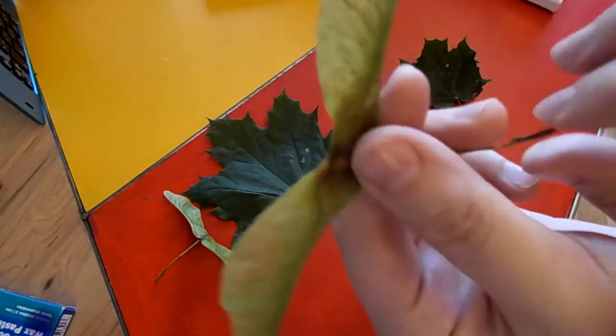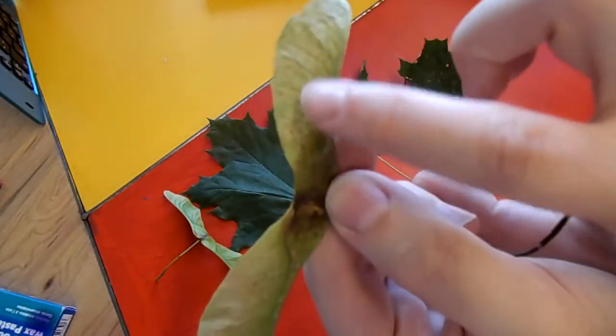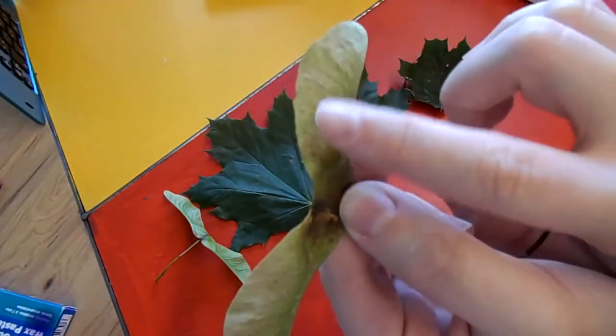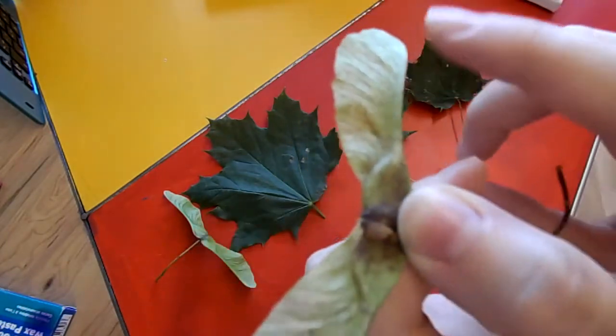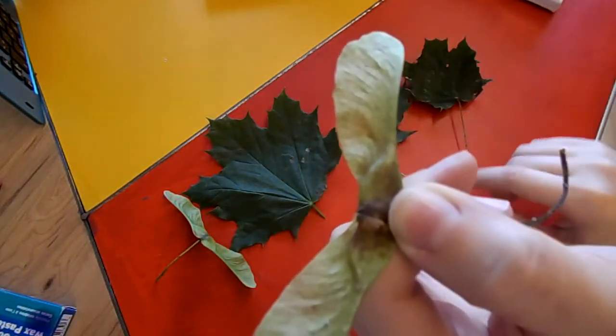With this leaf, I can see a lot of little ridges, so I think it's going to be kind of bumpy, and it is when I touch it. So the texture is pretty similar.